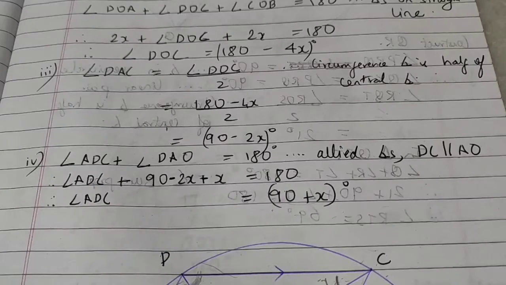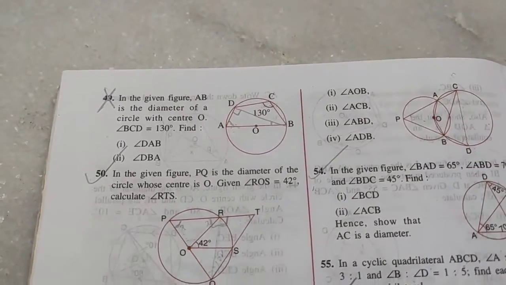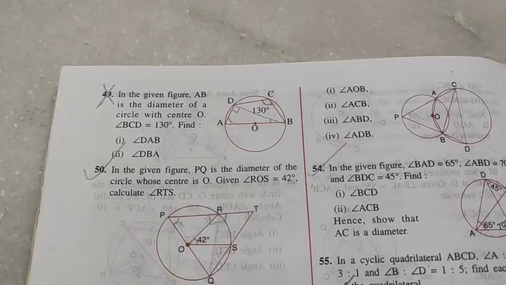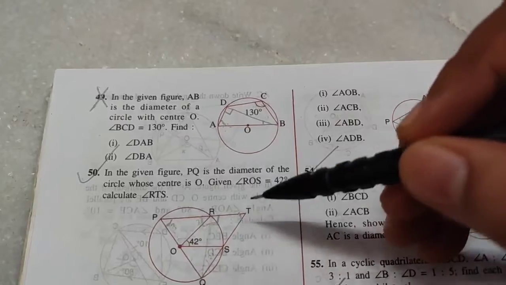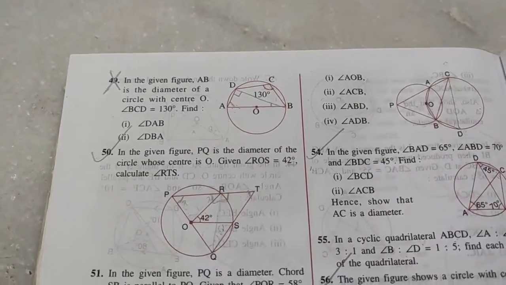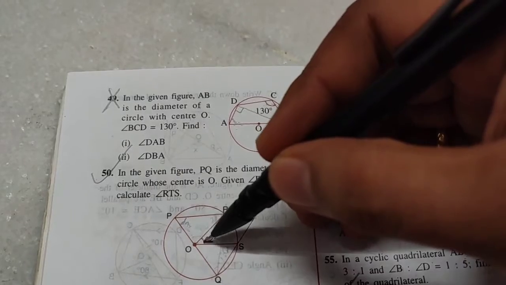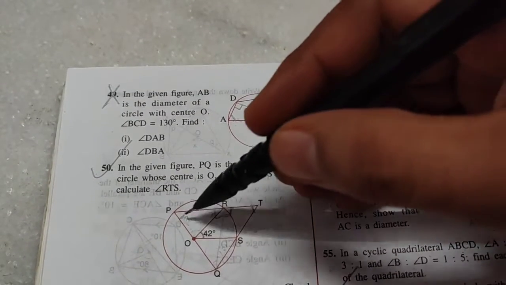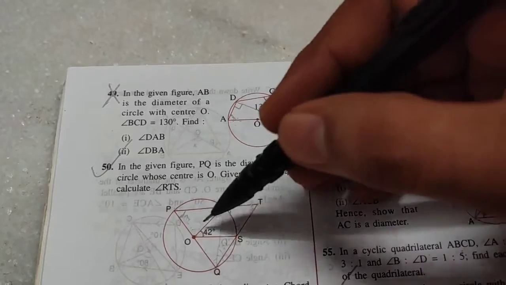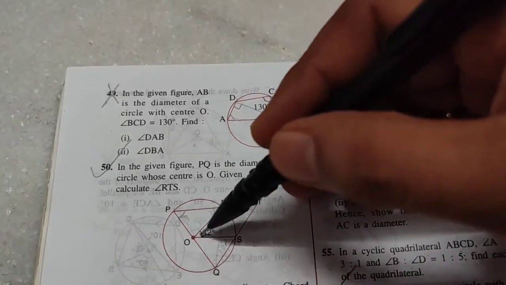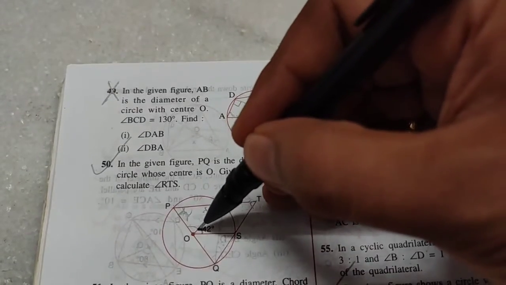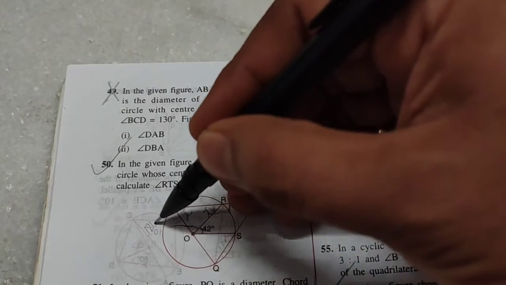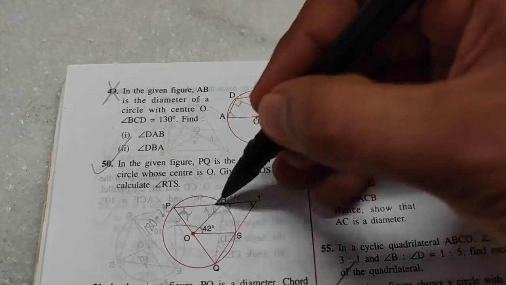Next, let's go for the 50th question. The 49th is very easy, so I'm cancelling it to reduce your homework. In the 50th sum, this is 42 and we have to find this one. Now, there are a few ways to solve this. One way is, if this is 42, now we know that in triangle POR, PO is equal to RO, radii of the same circle. So if this is x, this is also x. So this becomes 180 minus 2x, angle POR.